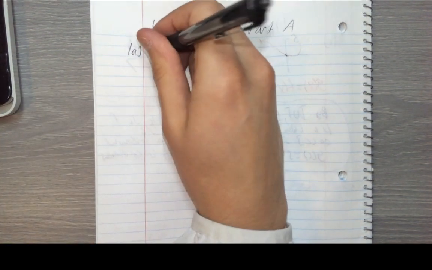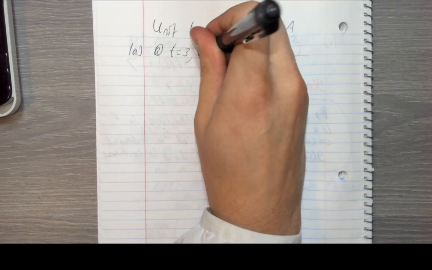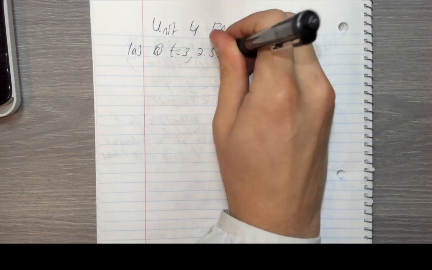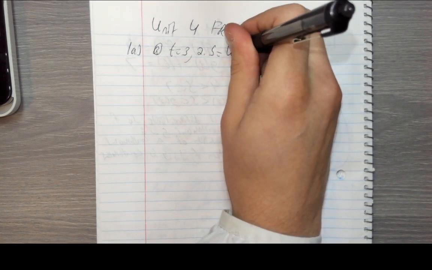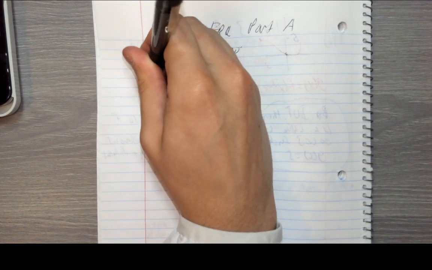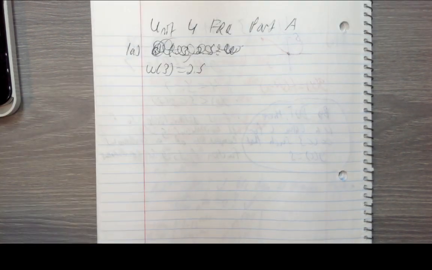So at t equals 3, W of 3 is equal to 2.5. Okay, we know that. That's given to us.